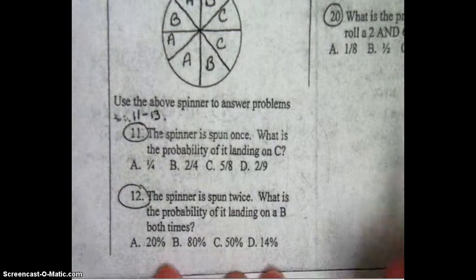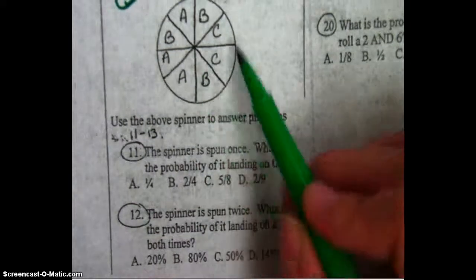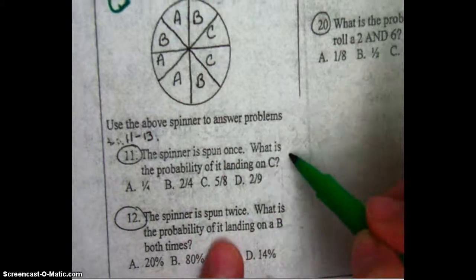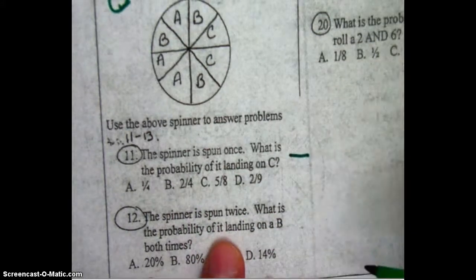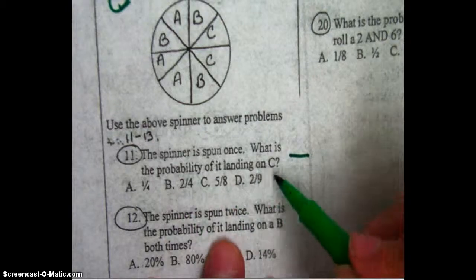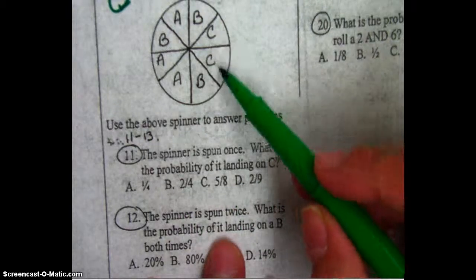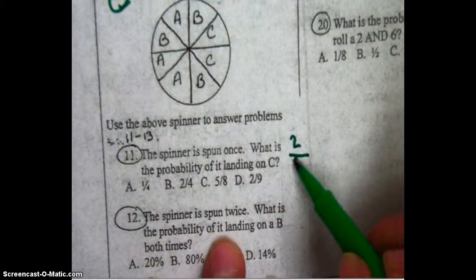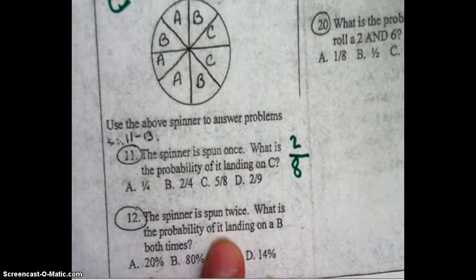Number 11 through 13 is going to be answered using the spinner here. Use the above spinner to answer the problems. The spinner is spun once, so because it's being spun once, we're just going to have 1 fraction. What's the probability that it lands on a C? You have 1, 2 out of 1, 2, 3, 4, 5, 6, 7, 8. You have a 2 in 8 chance that it's going to land on a C.